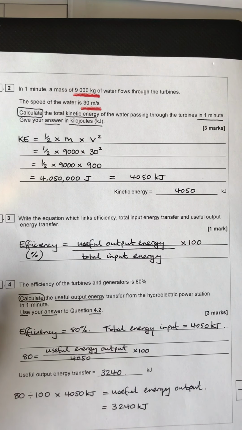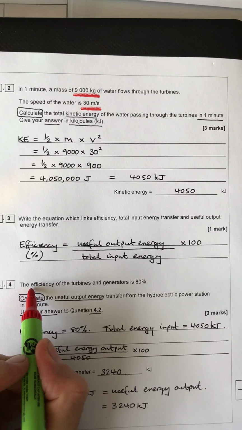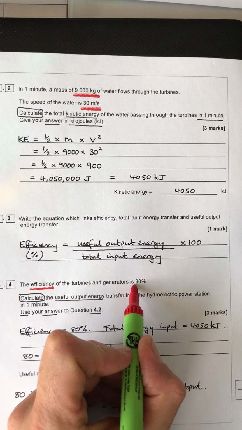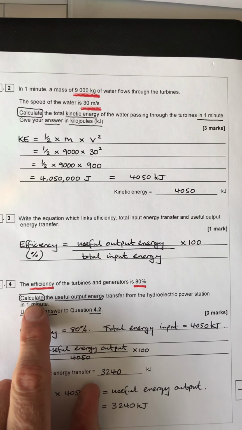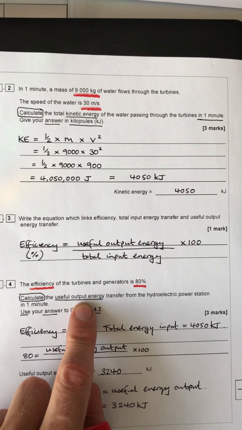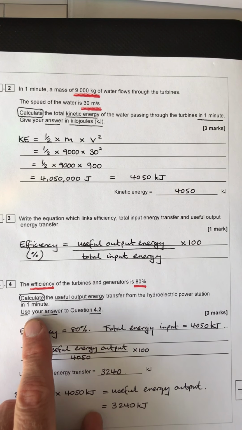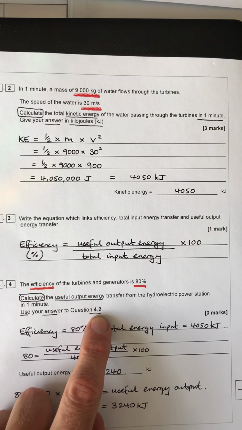And then we're going to use that equation now in 4.4. The efficiency of the turbines and generators is 80%. So they have told us what the efficiency is. They're asking us now to calculate, so that's our command word. We're going to calculate the useful output energy. Use your answer to question 4.2.